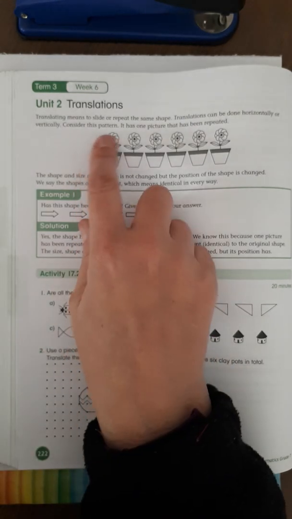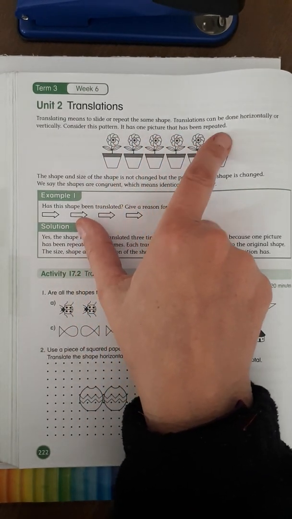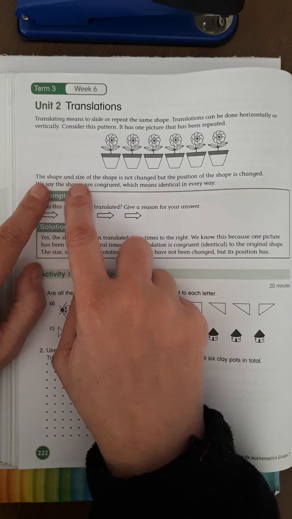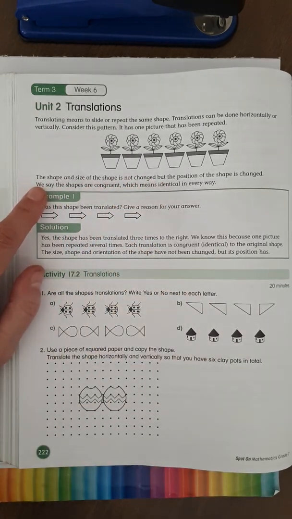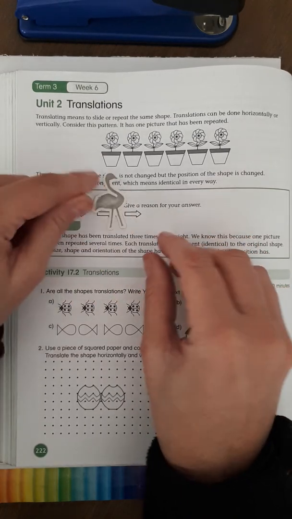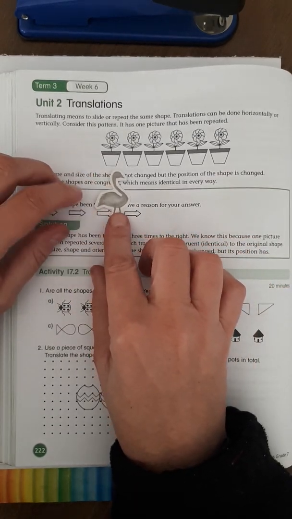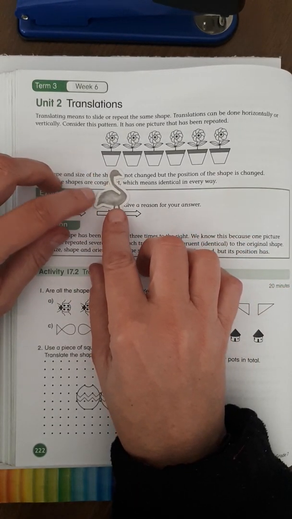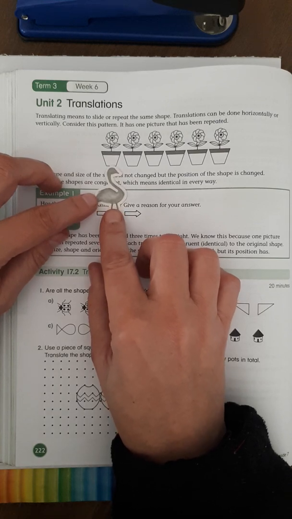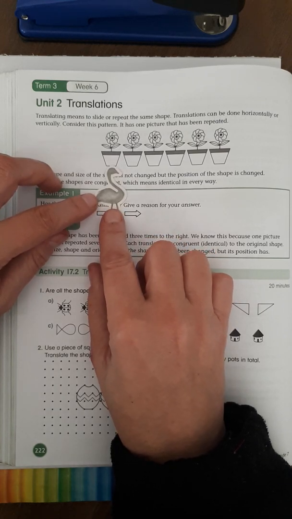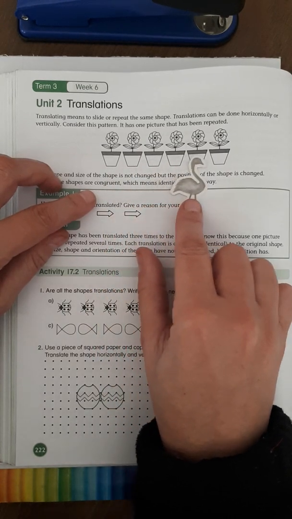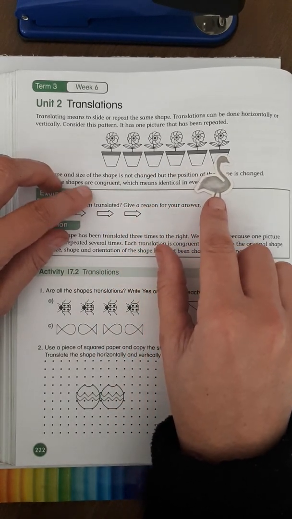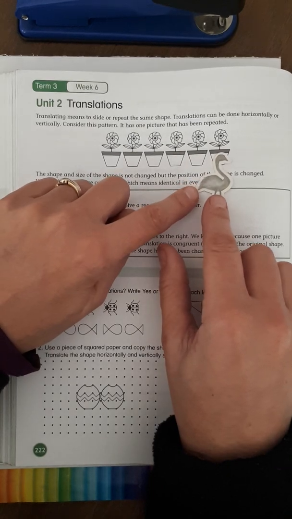Okay, so consider this pattern. It has one picture that has been repeated. The shape and size of the shape is not changed. So if you look at this pelican, if I had to slide this pelican over, let's say I'm going to translate this pelican 5 units to the right. I'm going to go 1, 2, 3, 4, 5. That's going to be the new position of the pelican.